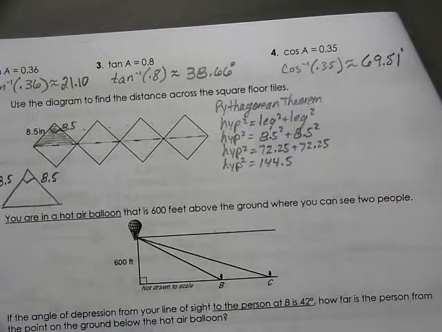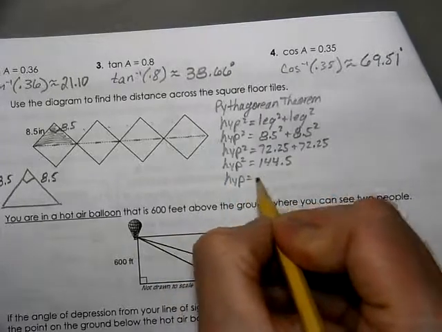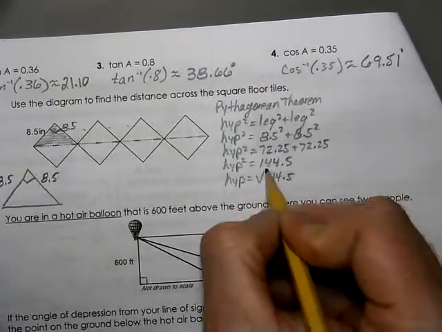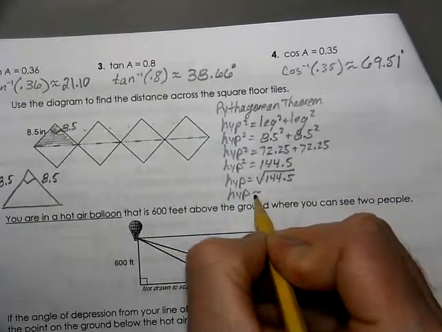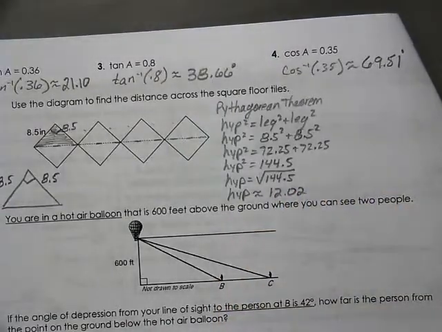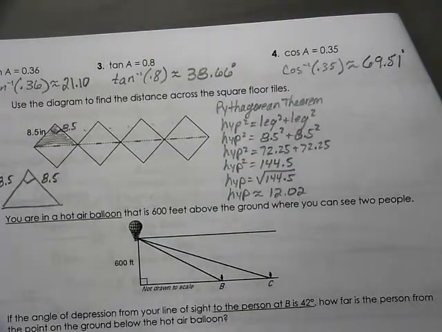And when you take the square root of that answer, the hypotenuse is approximately 12.02. So that's one way you could calculate it. Then we would take that and times it by 4.